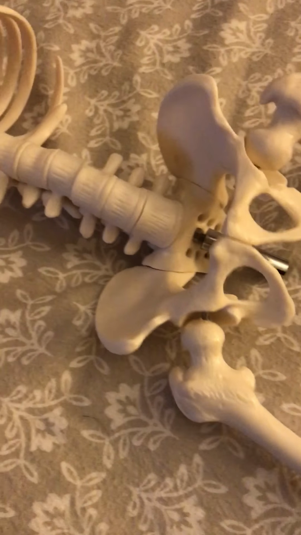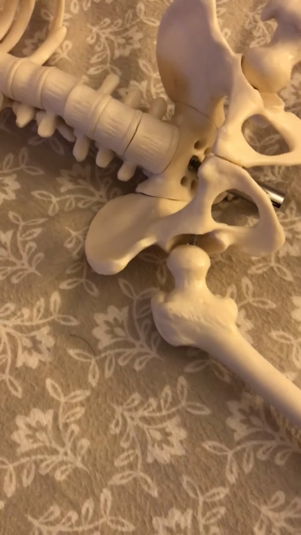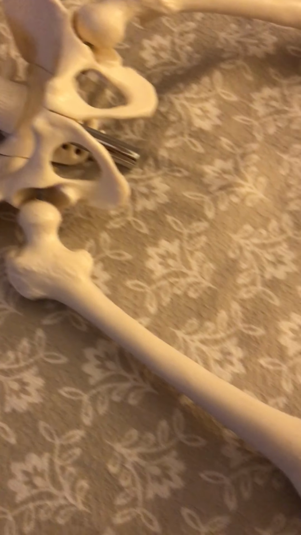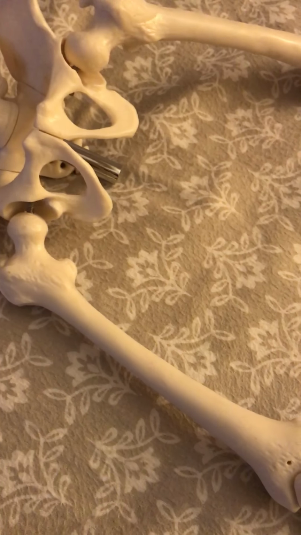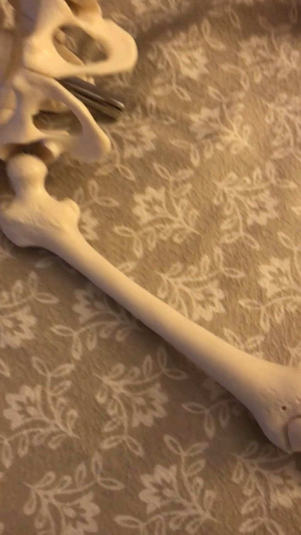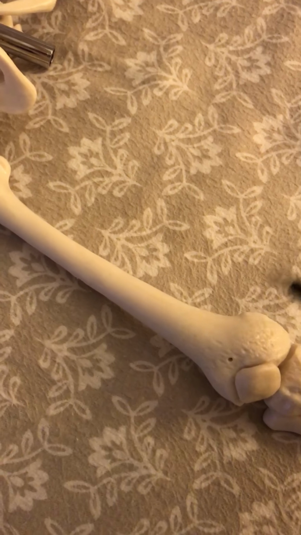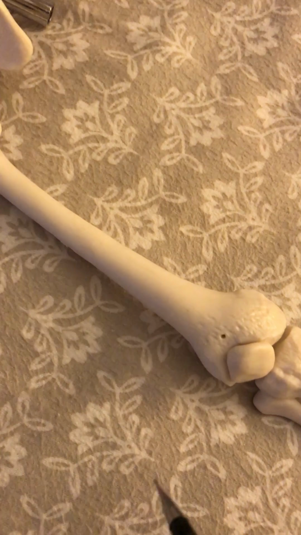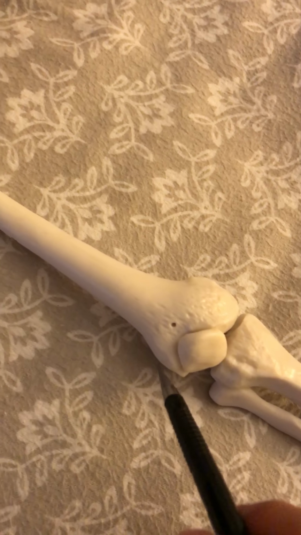Next we have the adductor tubercle. Adductor, right, so that is right there. Next we move on to the medial epicondyles, which is right here. And the lateral right there. Then for the medial and lateral condyles, that's on the back, posterior.